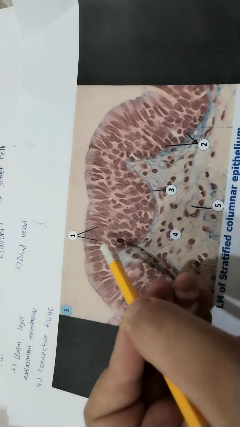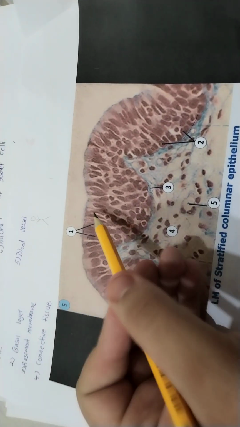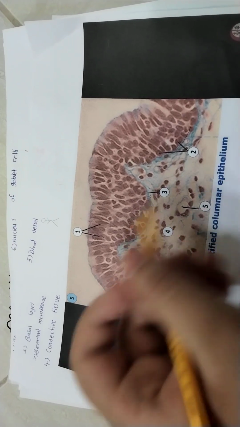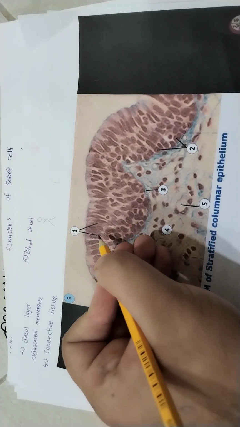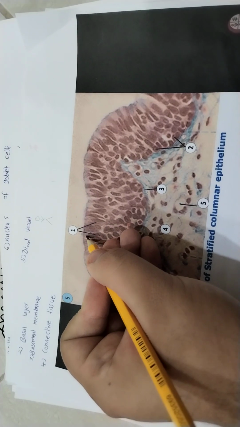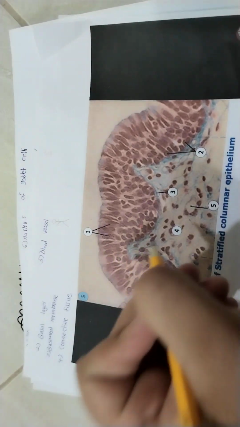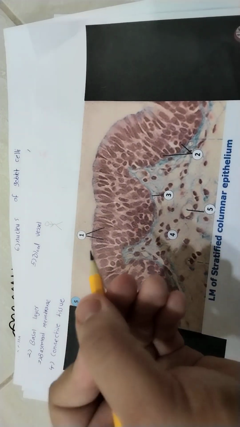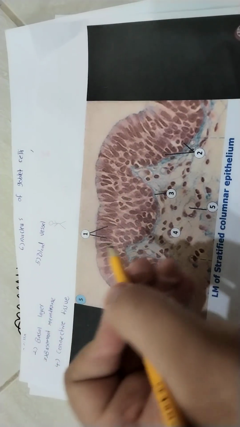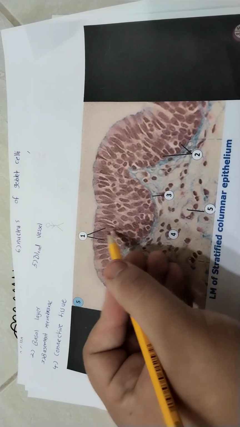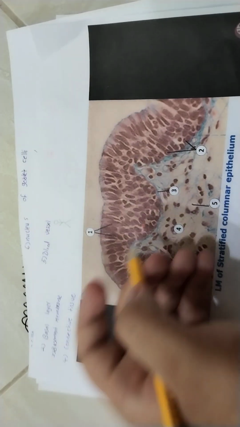How do we know it's a nucleus? It's basophilic, of course, and the slide name first, it's stratified columnar epithelium. So how do we know it's columnar? The oval shaped nucleus, and it's attached to each other as columns. And how do we know if it's stratified? What do we mean by stratified or simple? Stratified means there is more than one layer, okay? 1, 2, 3 or more, okay?